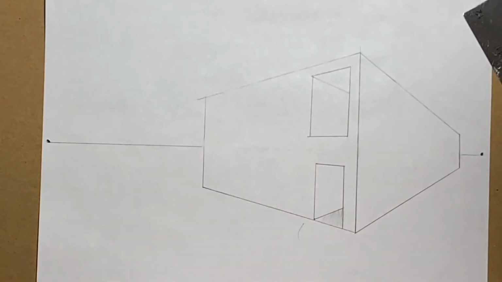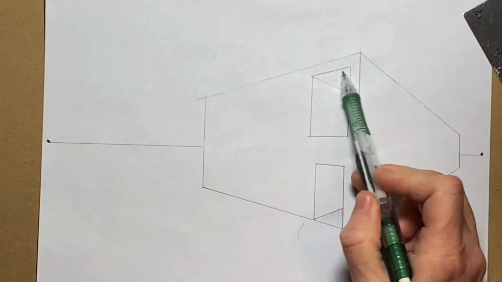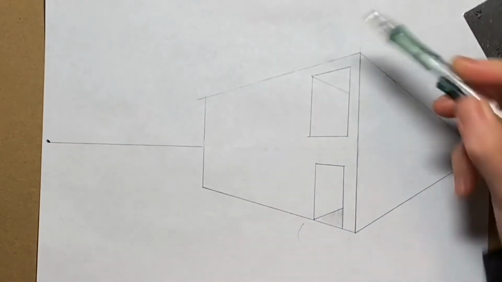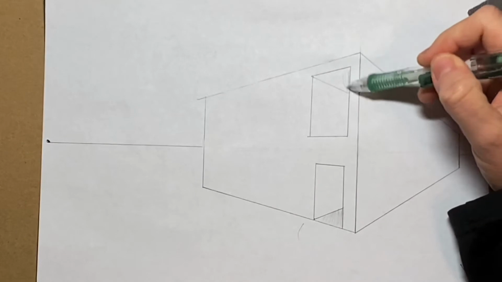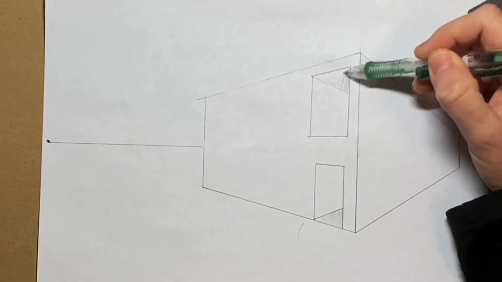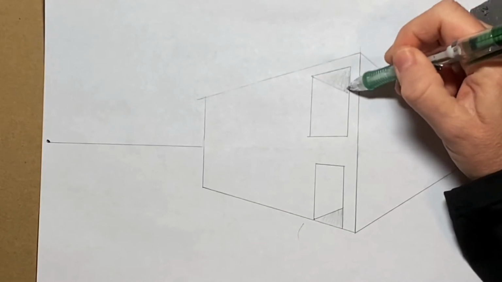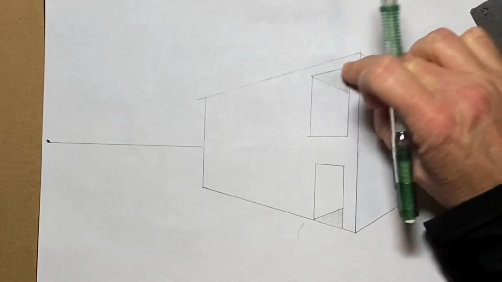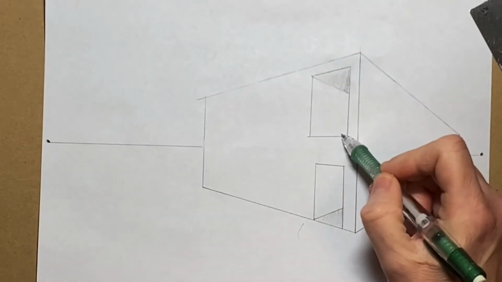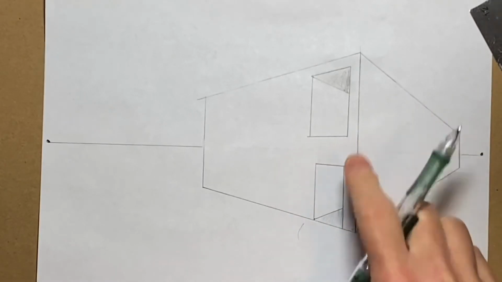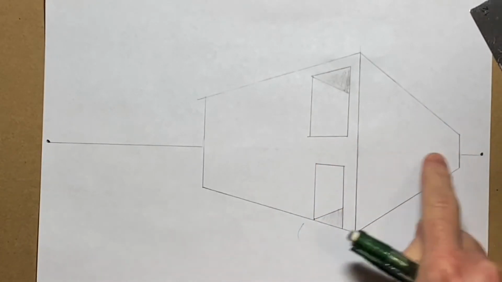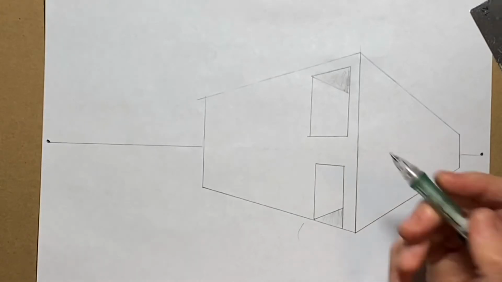And now what's happening is I'm seeing the ceiling up here. Add a little bit of shading to that. And I'm seeing the wall. I can't see the floor at all because the floor is really happening somewhere around my horizon line.